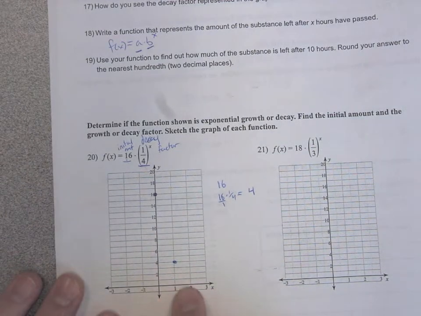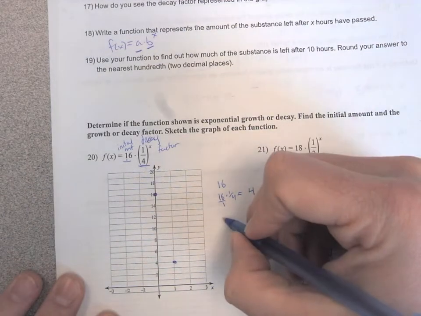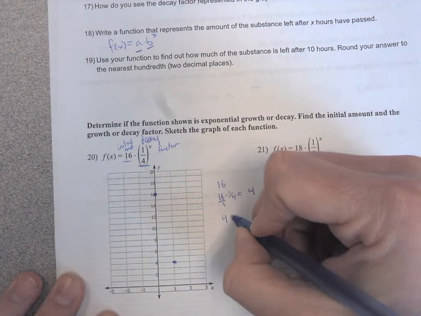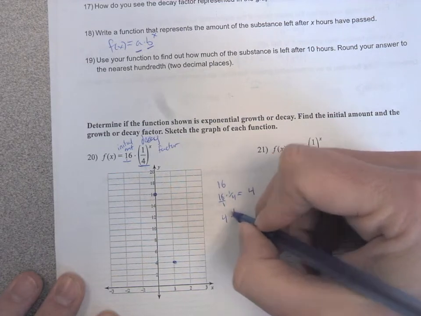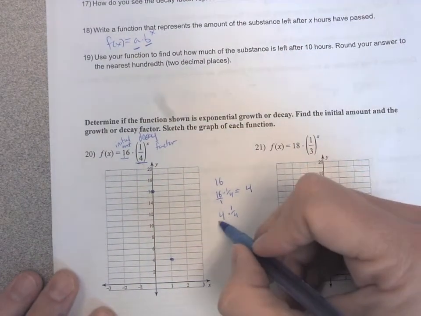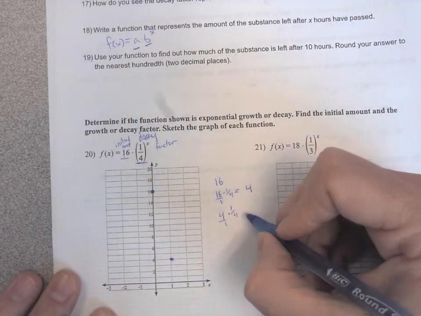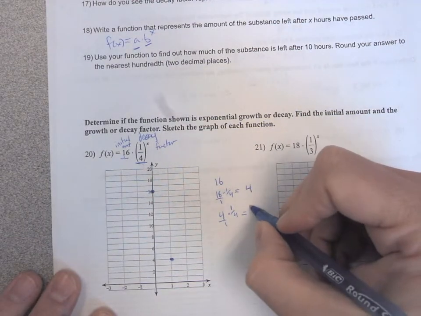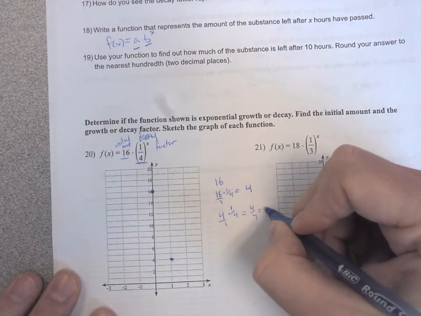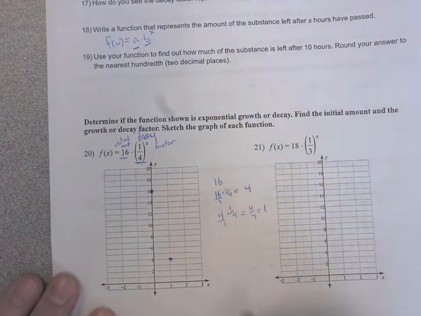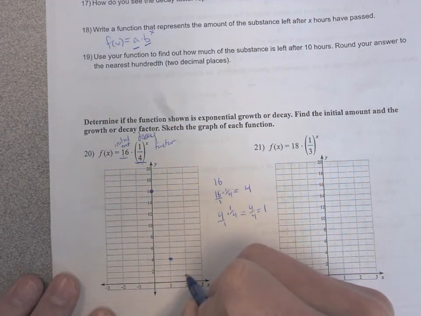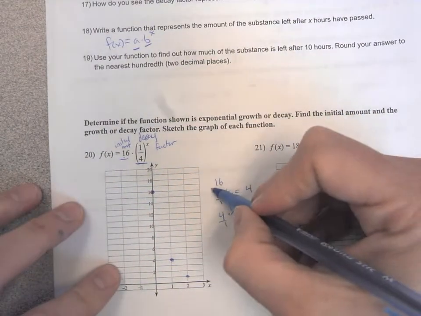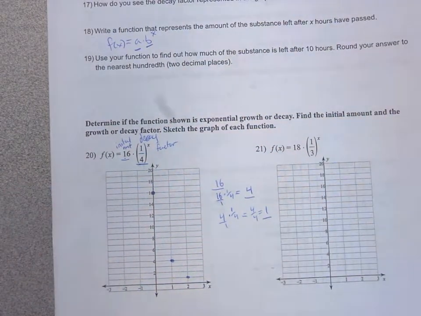Then we move one to the right and we do it again. So the next one, I'm going to have 4, the previous amount, times 1/4. Again, you can probably do this by hand, but this is going to give us 4 over 4, which is equal to 1. So when I move one over, I'm now at 1. So notice I go from 16 to 4 to 1, right?